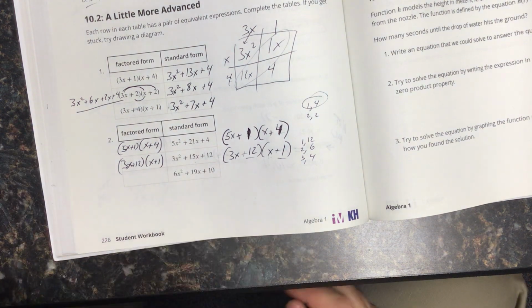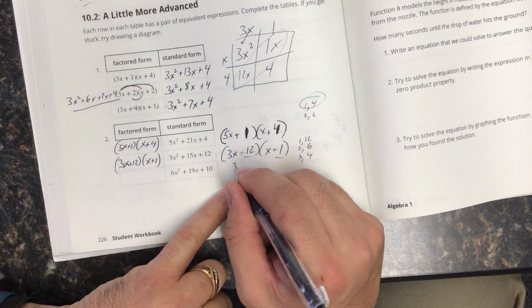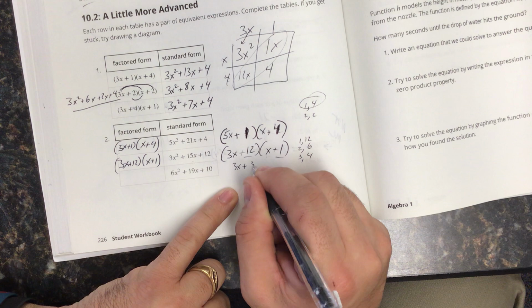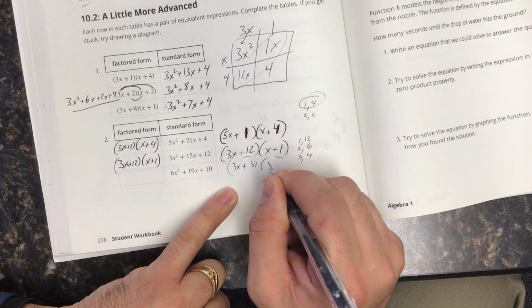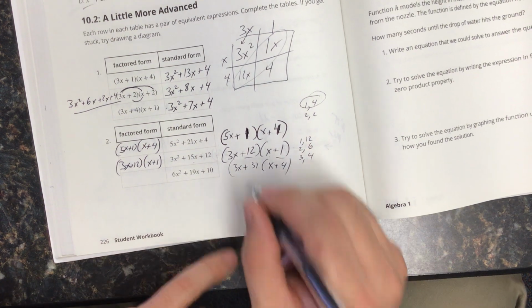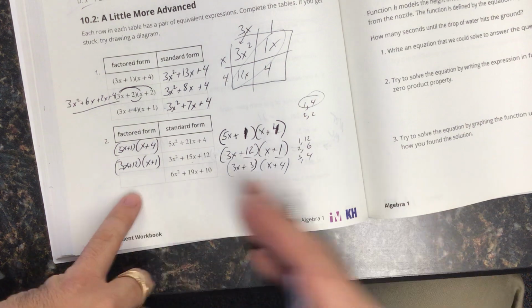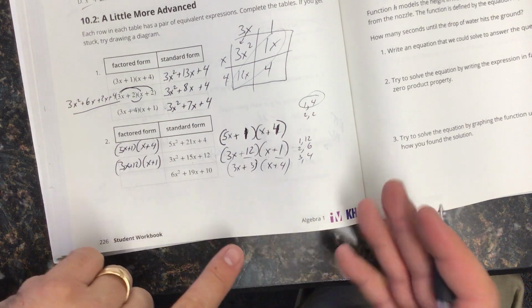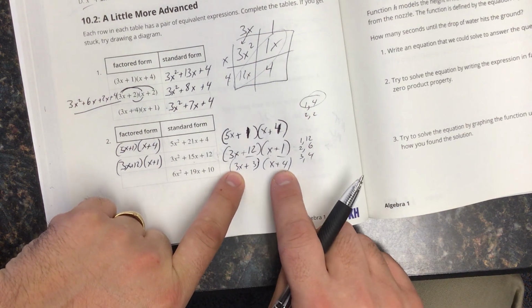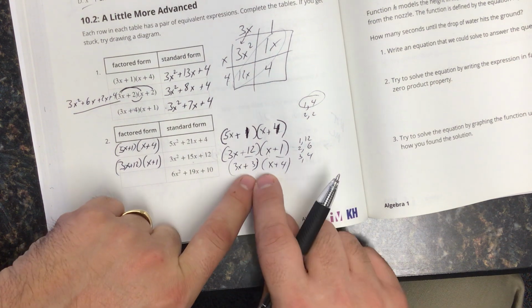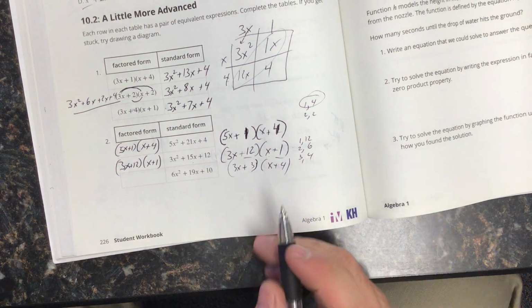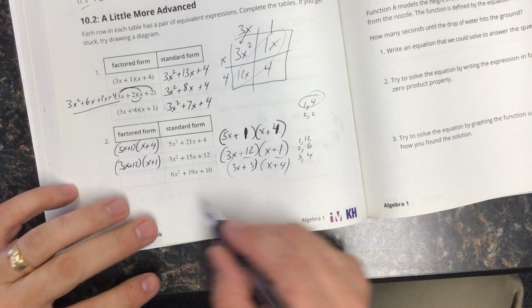There's actually another one you could do there. You could have done 3x plus 3 and x plus 4. Sometimes more than one way is possible. 3 times 4 is 12 plus 3. 12 plus 3 is 15. So that's another option.